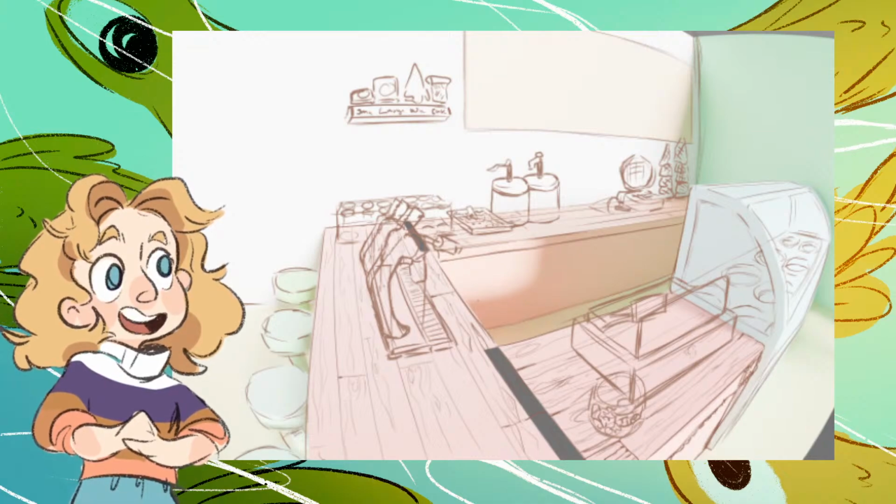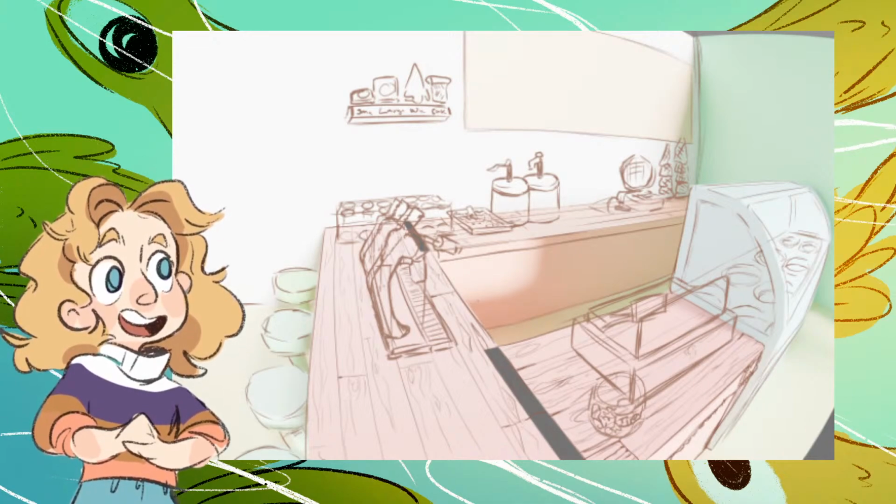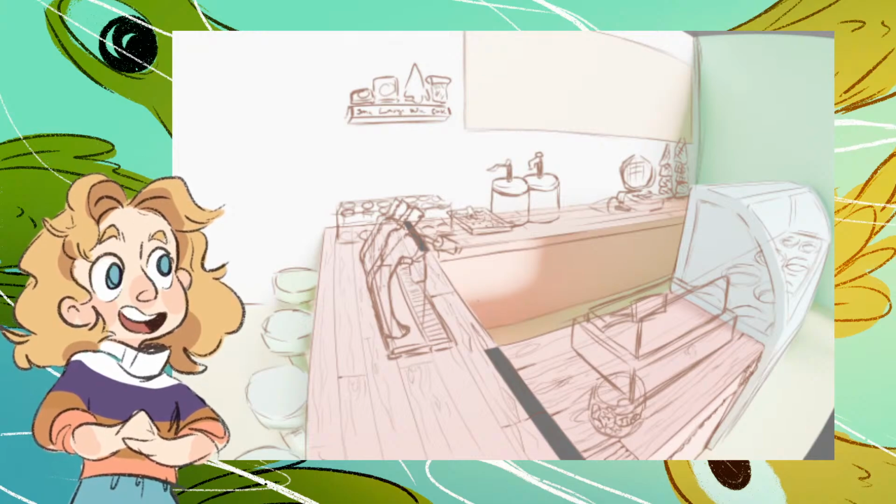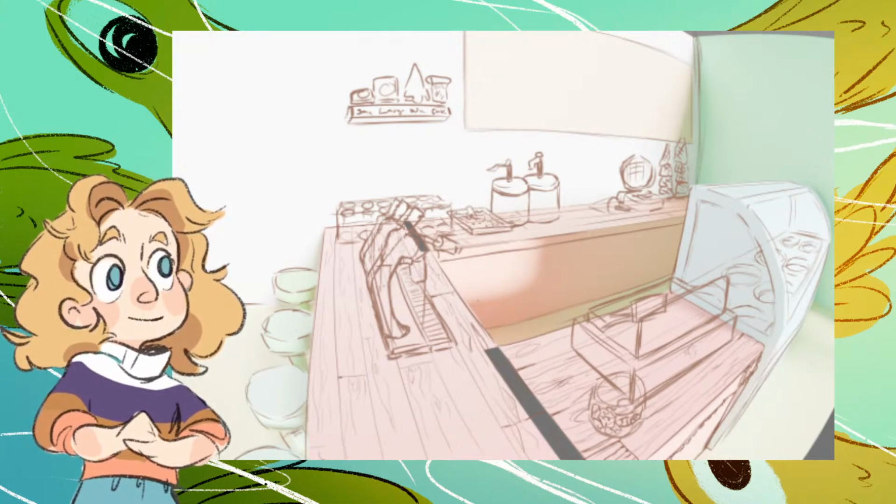I'm thinking we're just gonna do the sketch today, and then do the line art a different day, or maybe I'll do the line art off stream. Can do the coloring on stream. Ideas, options.